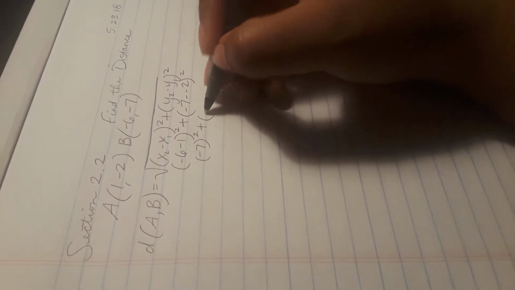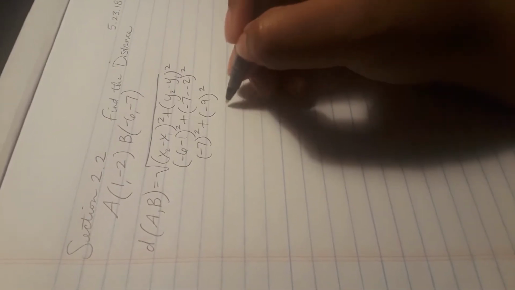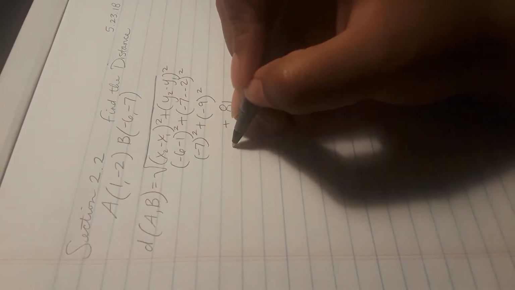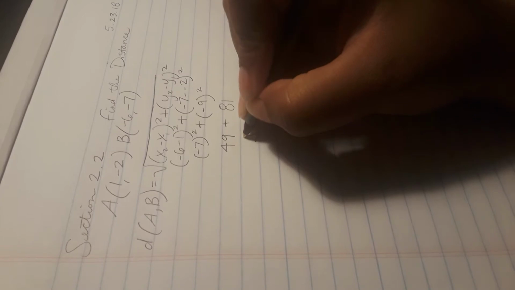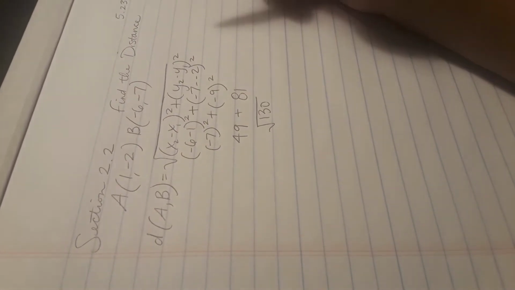-6 minus -1 is -7 squared plus, my mistake was I looked at this and immediately thought -9. And so I put -9 here, squared it, got 81, plus -7 squared being 49. I added them and got 130. When I plugged the answer in, I found out that was wrong.